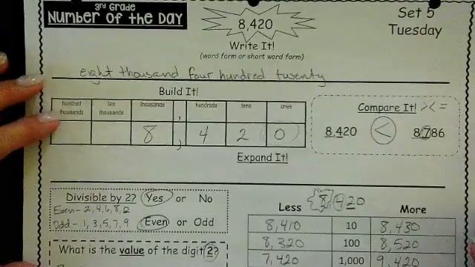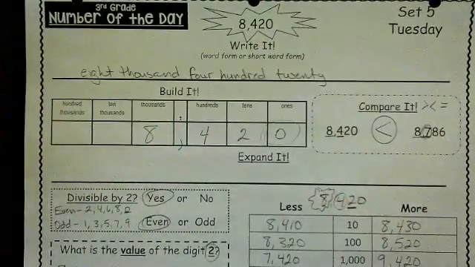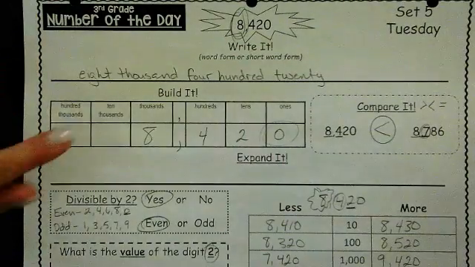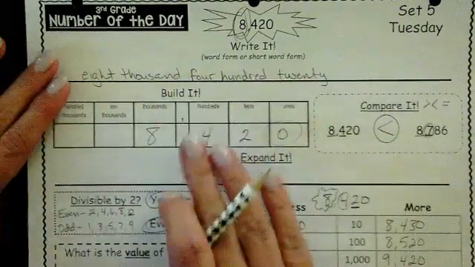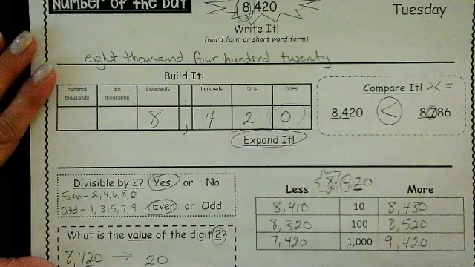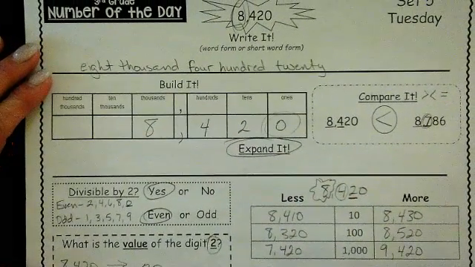Okay, you're going to do this today with your own number of the day. Remember, we're working in the thousands place today. So make sure that you spell it, build it, compare it. Oh, I forgot, expand it. Ooh, I'm glad I went back to double check my work.